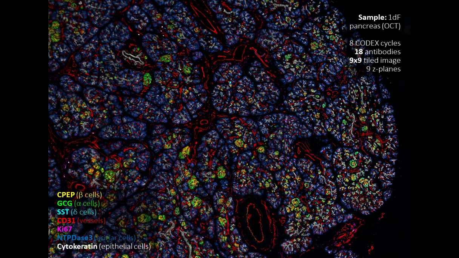But we were using 8 CODEX cycles, 6 of which had antibodies involved. The other 2 were just the DAPI for registration purposes. And then we used these 18 antibodies that I showed you a couple slides back. And this particular image came from about 9 by 9 tiles at 20x. So we took 9 Z-planes, and then the CODEX software during the processing selected the best focus plane.